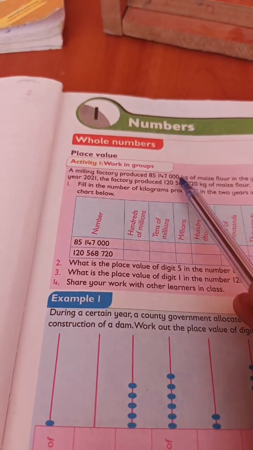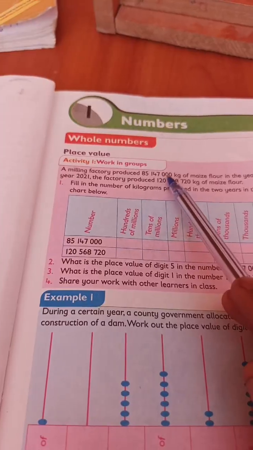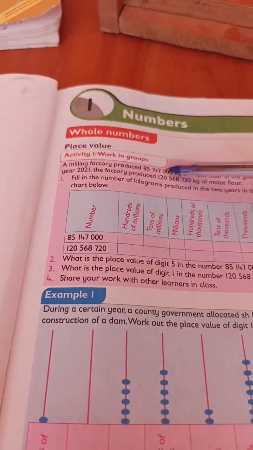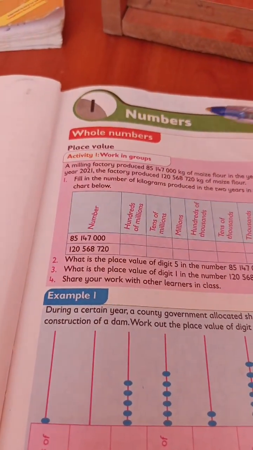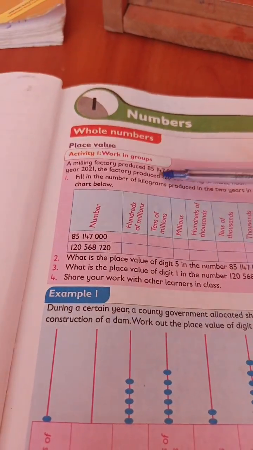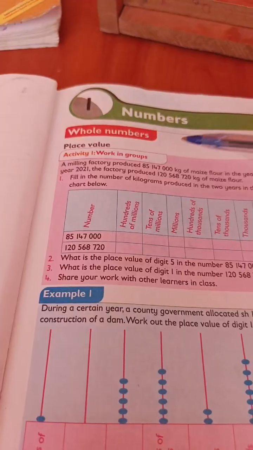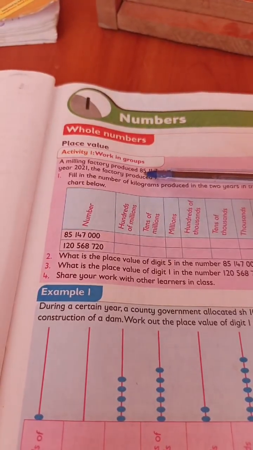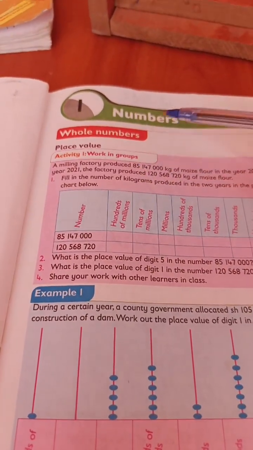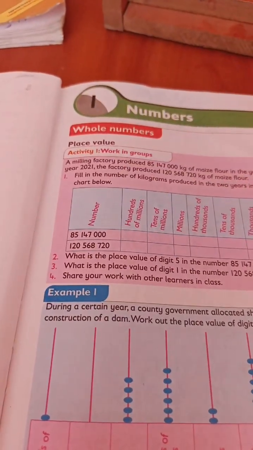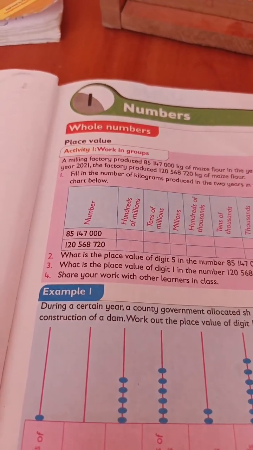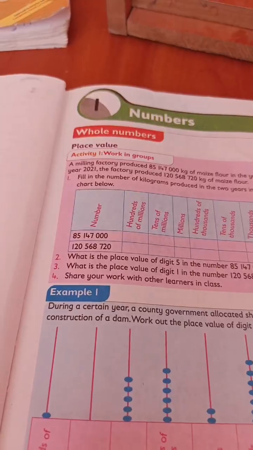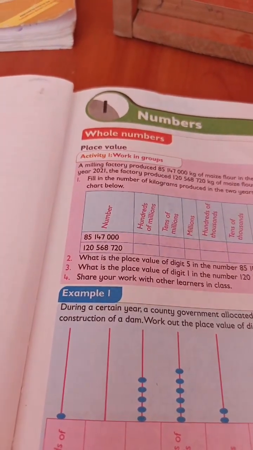You make sure that from your far right, they are in threes. This one is 1, 2, 3. Next then is 1, 2, 3. And lastly, we have 2, which means as you move to your left, we have nothing else. Then we stop there. It is very important to know that it will help.